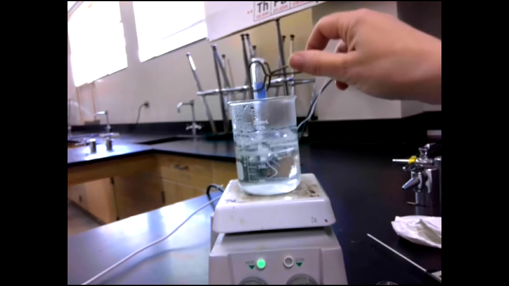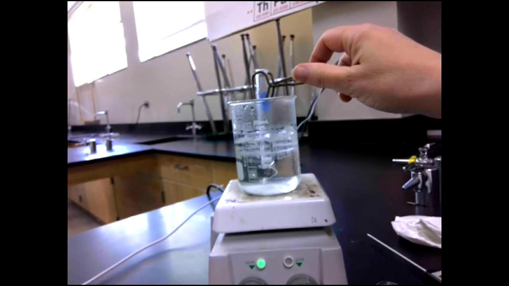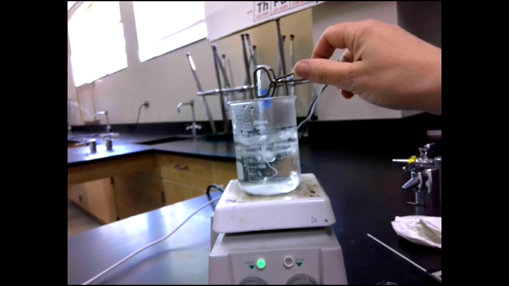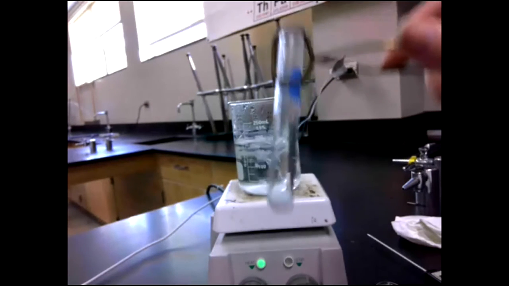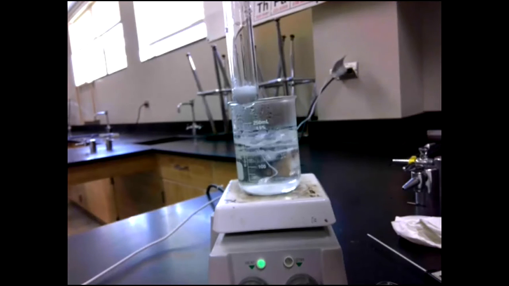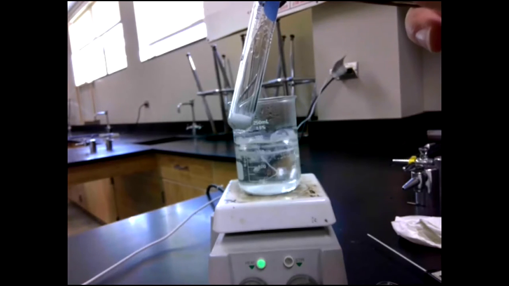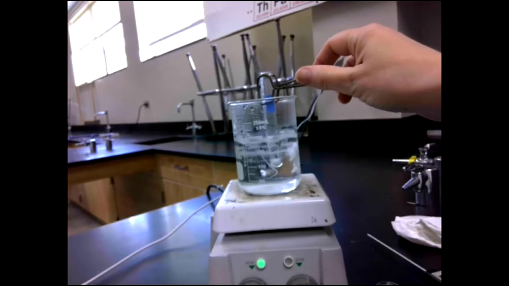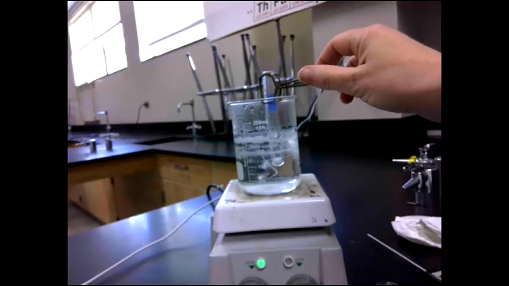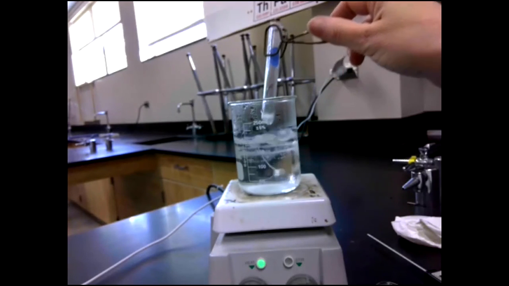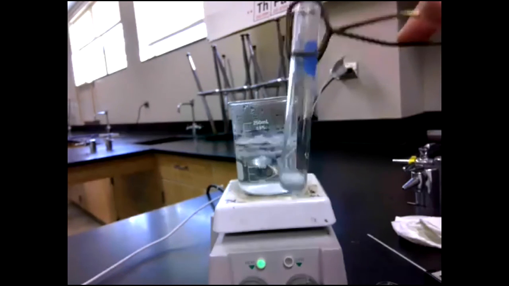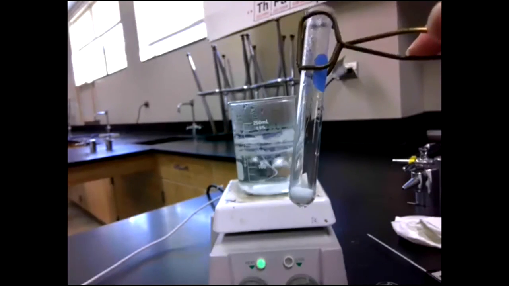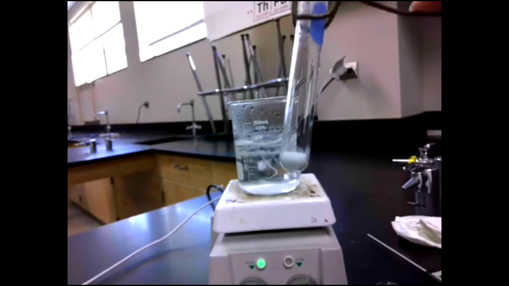Okay, what do you guys think? Is it melting? What do you think? At all? No. It is not. And to be honest, I could do this all day and it would not melt. Eventually, I'd probably get water in there and it would start to dissolve, but that's a no.